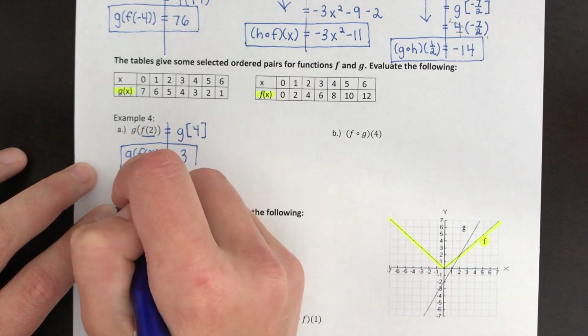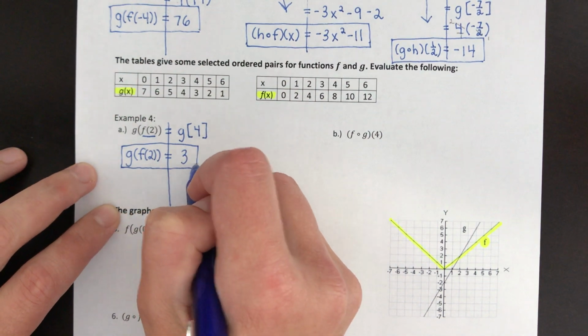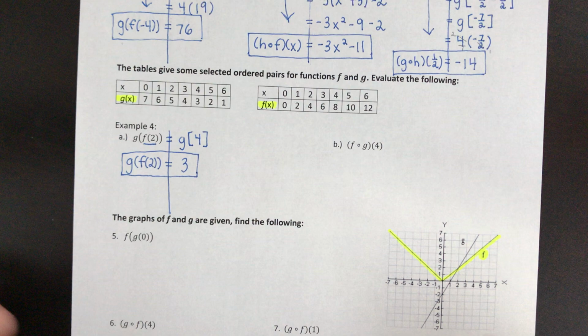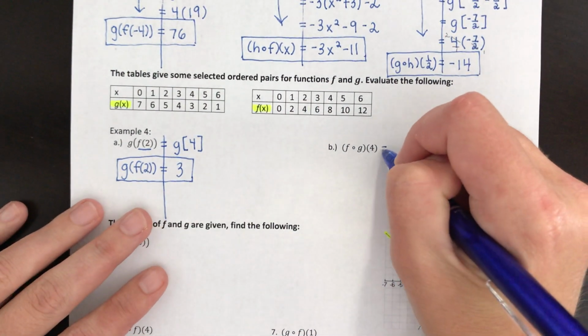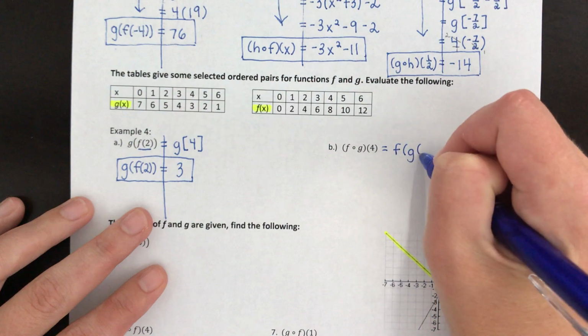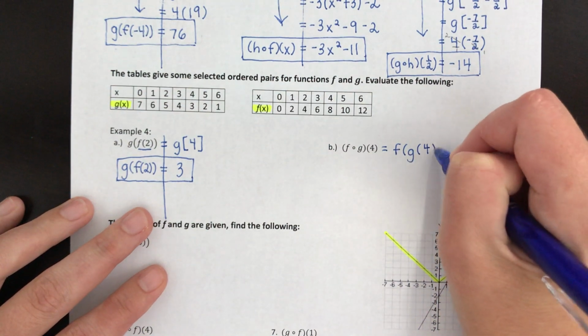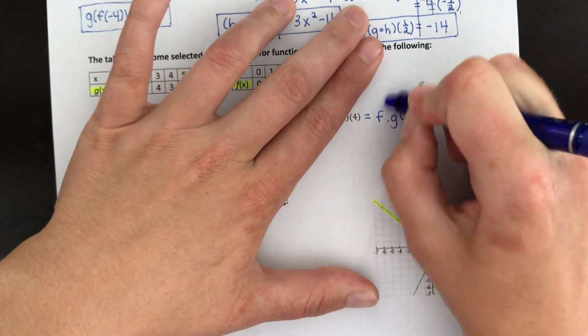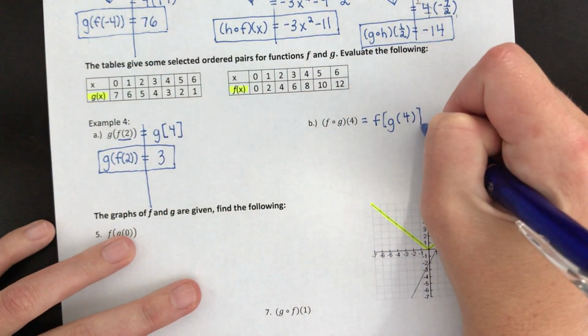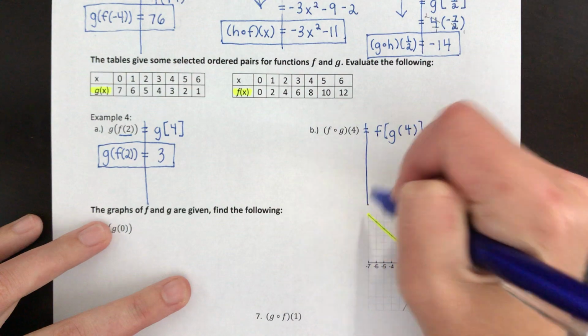So not terrible, just a whole lot of pointing and making sure you have the right input and get the right output, correct? Okay, so here we've got F composed of G of 4. So F of G of 4, and oops, see, I did the double parentheses there, and I'm not fond of that. You can if you want, but I like to use the brackets.